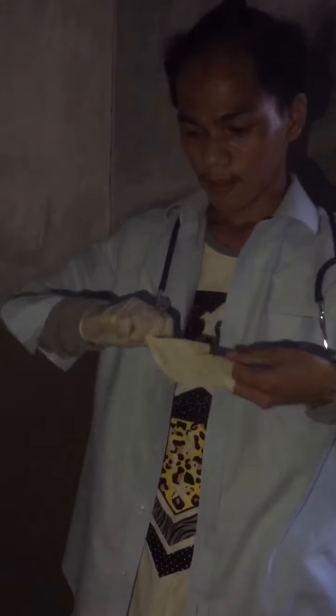Then I'm going to remove the gloves and apply hand hygiene.